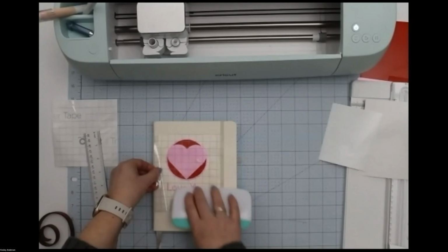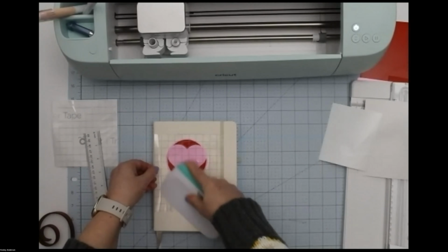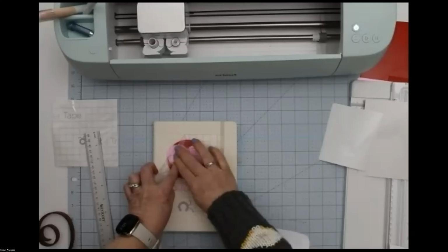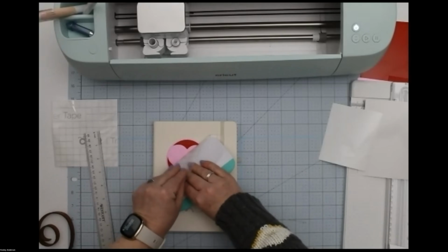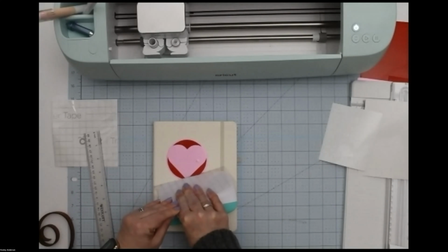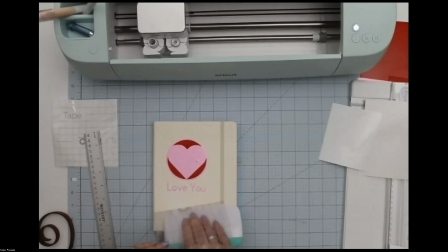And again, I use my wedge to make sure I don't have any bubbles in the backing, and then that will come right off for me. And you just start with a corner and work it back and peel it back. And if your vinyl's kind of coming up a little bit, you can just use your wedge and push it down.